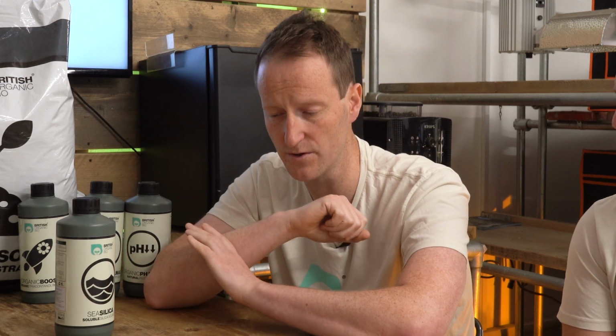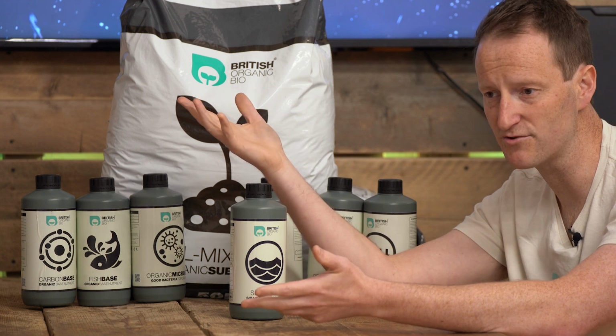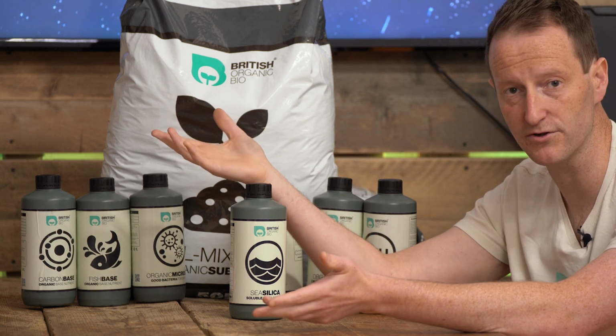Silicon has been shown to help protect plants against loads of different stresses. We're in an urban environment here, so ozone stress will be a big one, heavy metal stress if you've got a poor growing medium, if you're growing outdoors in the soil. Waterlogging and drought is a really good one for silicon, because if you think about it, when a plant's waterlogged or in drought, it's going to be wilting.